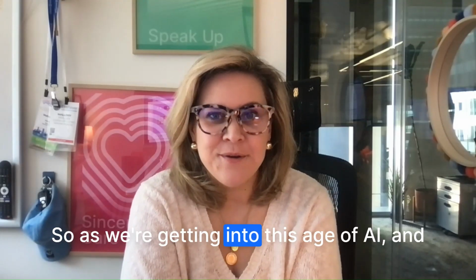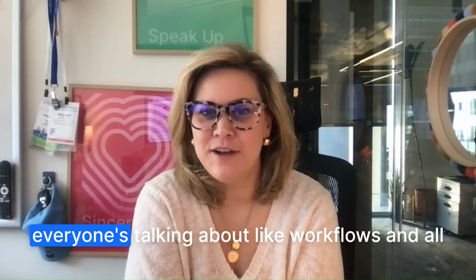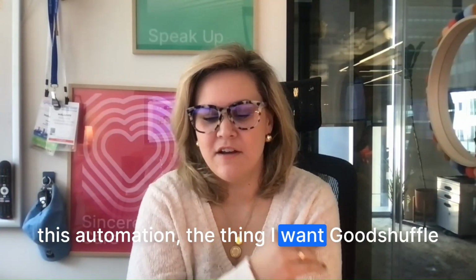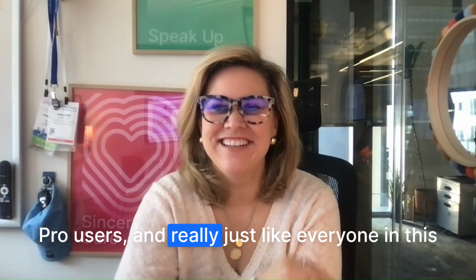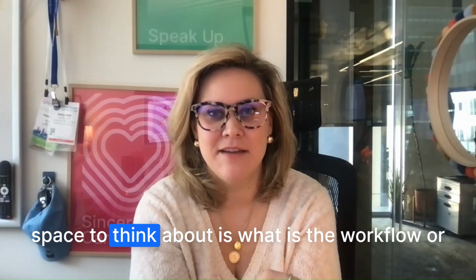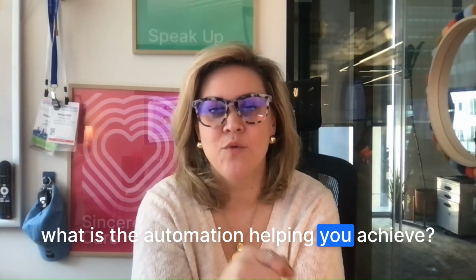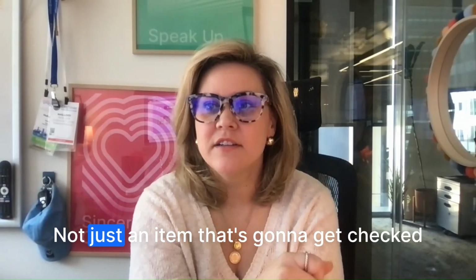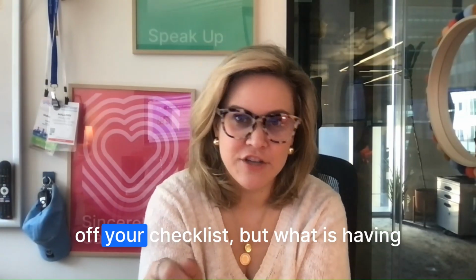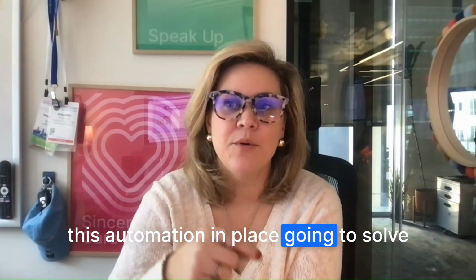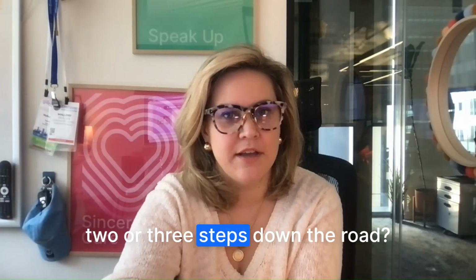So as we're getting into this age of AI and everyone's talking about workflows and all this automation, the thing I want Goodshuffle Pro users and really everyone in this space to think about is, what is the workflow or what is the automation helping you achieve? Not just an item that's going to get checked off your checklist, but what is having this automation in place going to solve 2 or 3 steps down the road?